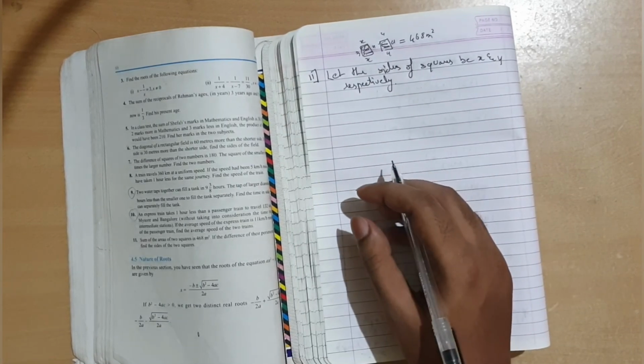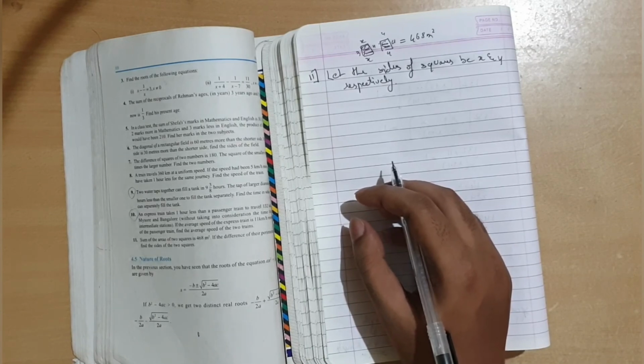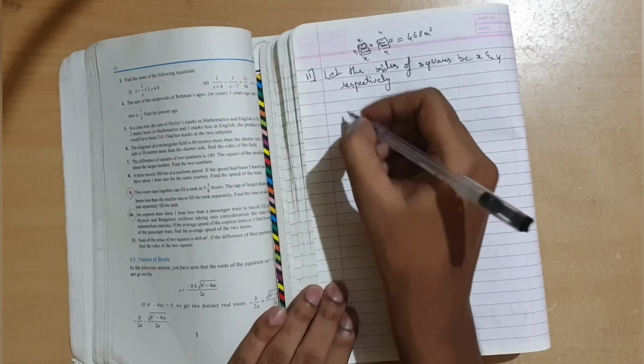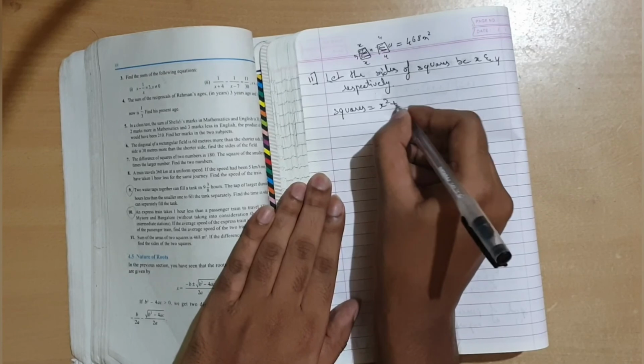If the sides of the squares are x and y respectively, then the sum of areas will be x square plus y square.